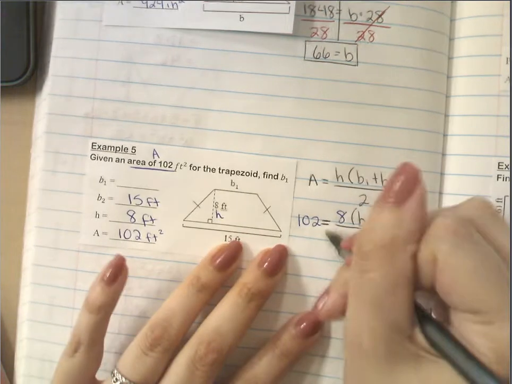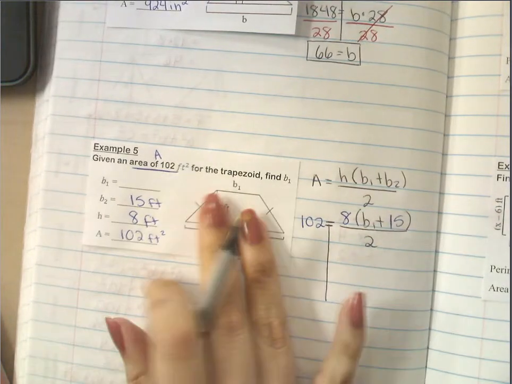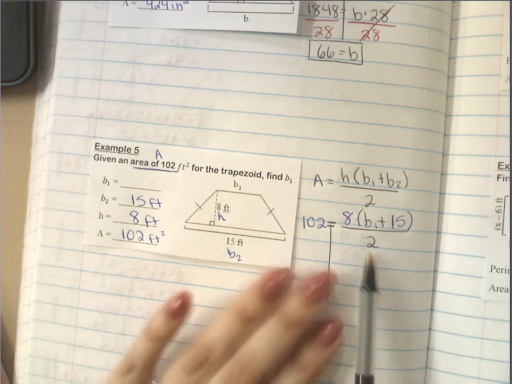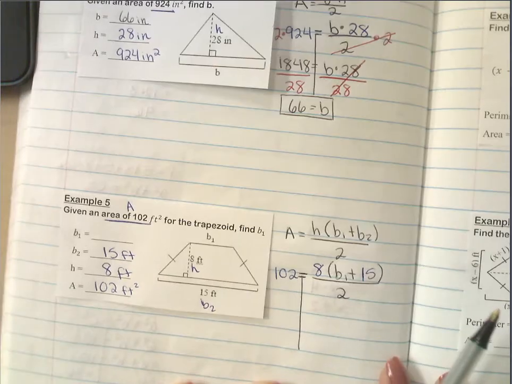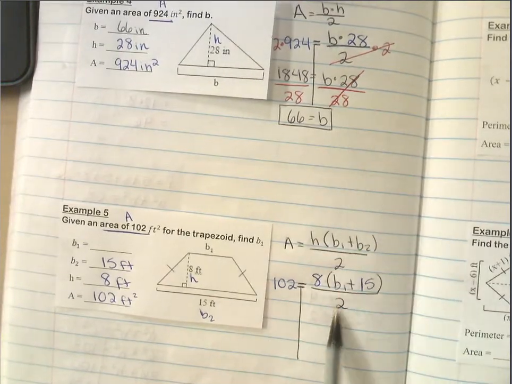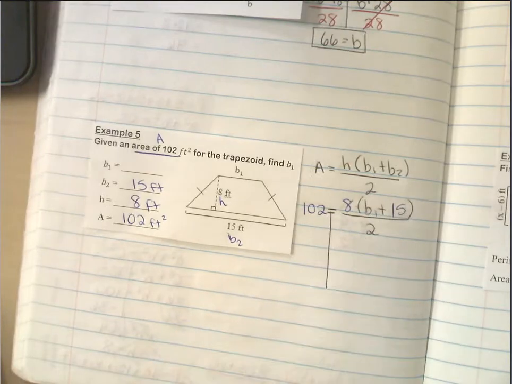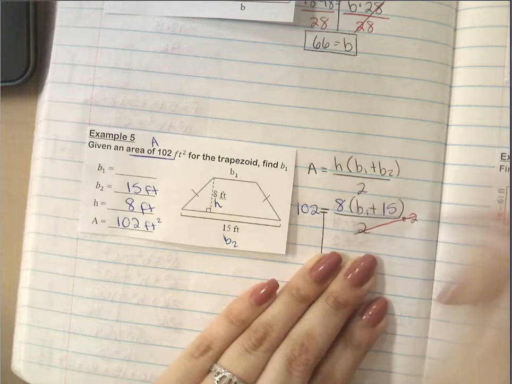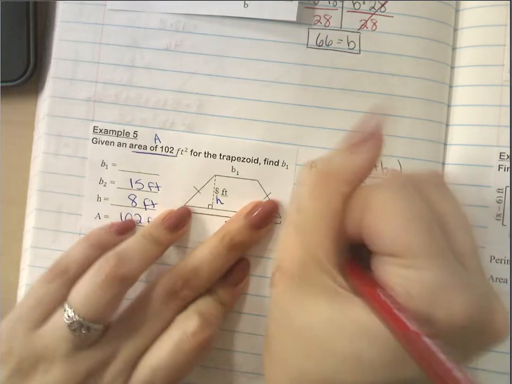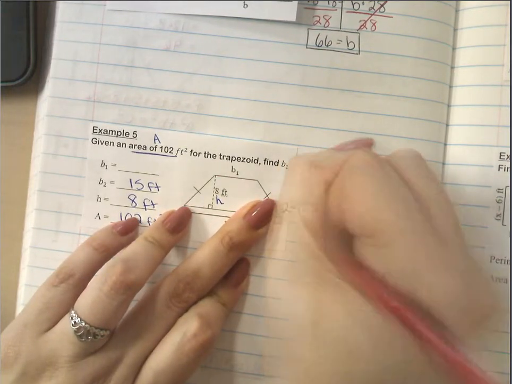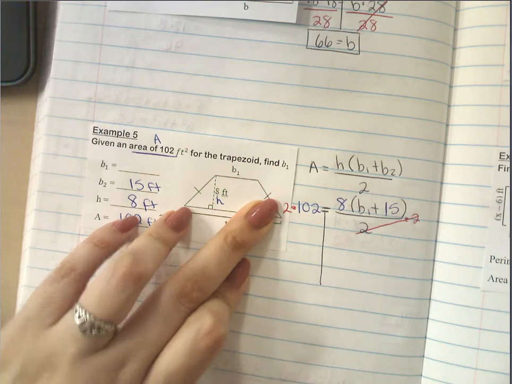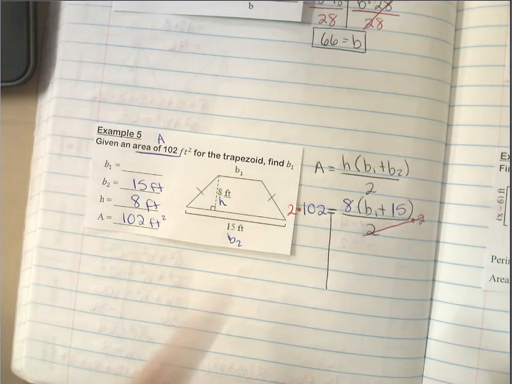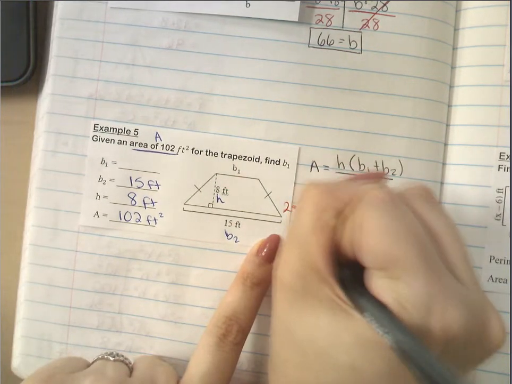So again, it's an equation. I'm going to have to get B1 by itself. And so same as the previous example, I have to get rid of the denominator by multiplying. So multiply by 2 on both sides. Cancels, do it on this side, times 2, and so now I have 204 on this side.